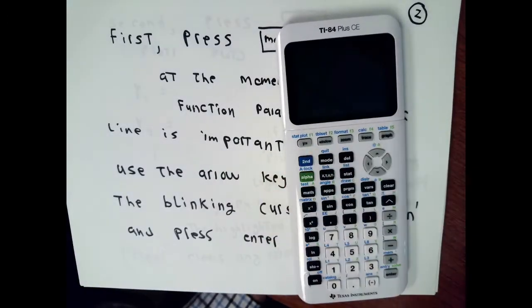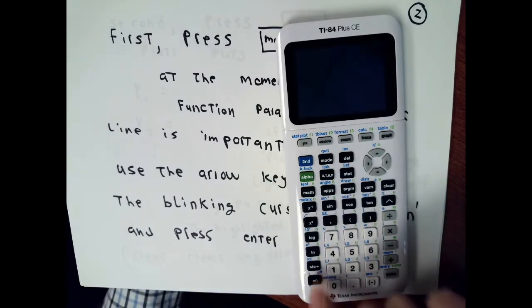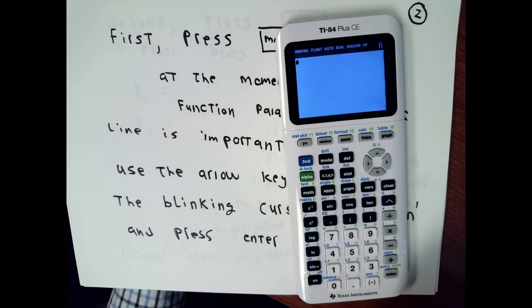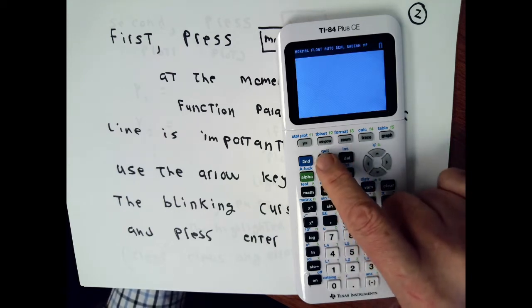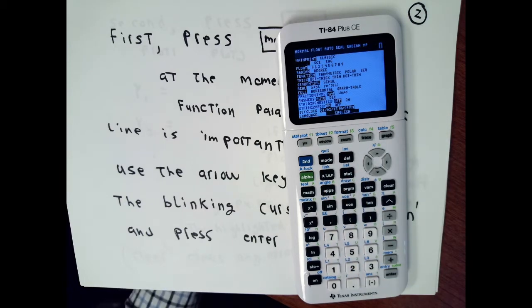Initially, we need to make sure that everything is set up all right. So I'll turn my calculator on, and I'm going to press the mode button, which is right next to the Y equals button at the top of the screen. There's a variety of things that you can set right now.